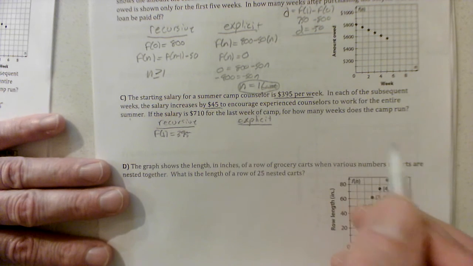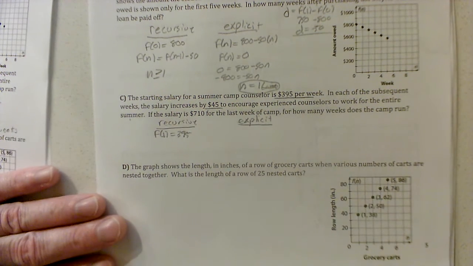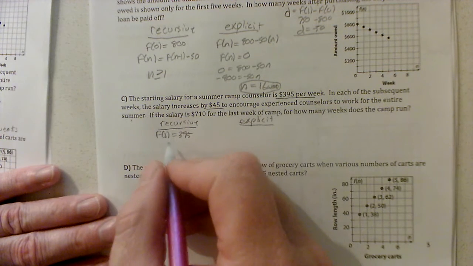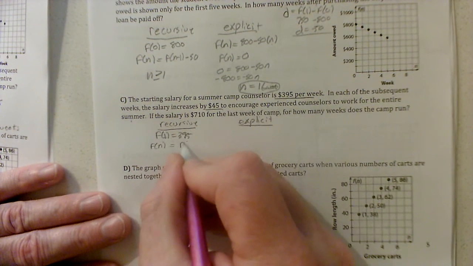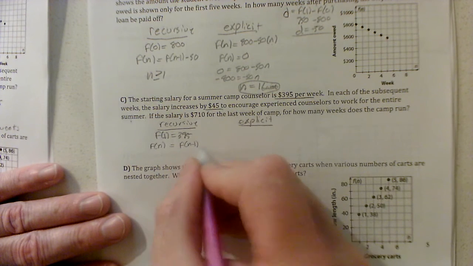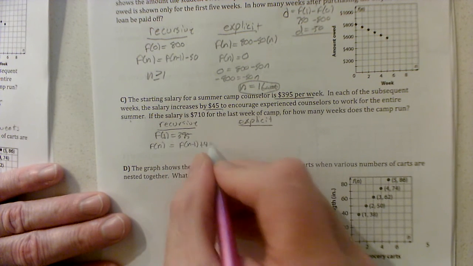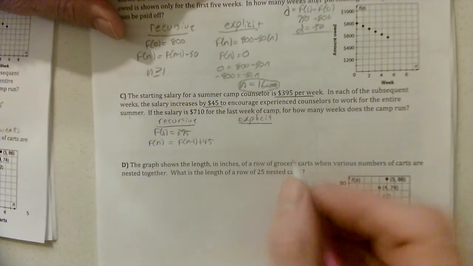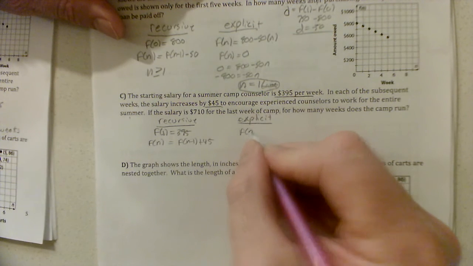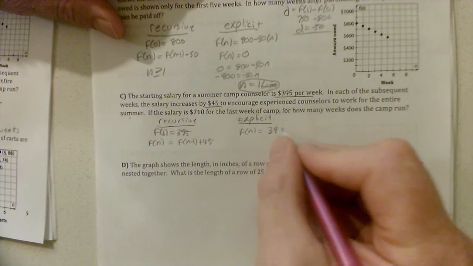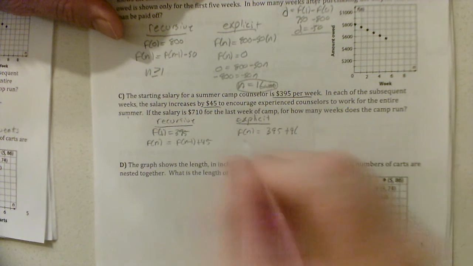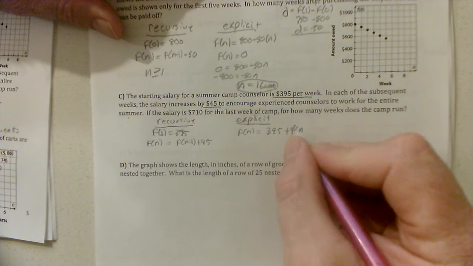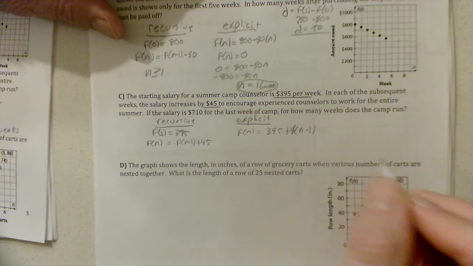Wow, if that was a real job, it'd be awesome. If you could work forever, if there wasn't an end date. So we'll say, hey, to find out my next term, I take the previous term, n minus 1, and I add 45. There it is. For the explicit, f of n is equal to my start, 395, plus 45, and since we started with the first term, we'll say 45 times n minus 1.